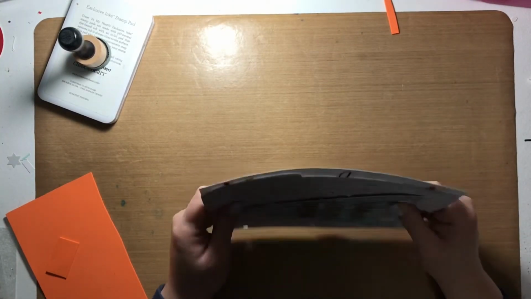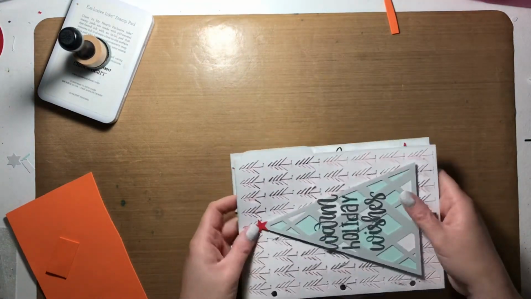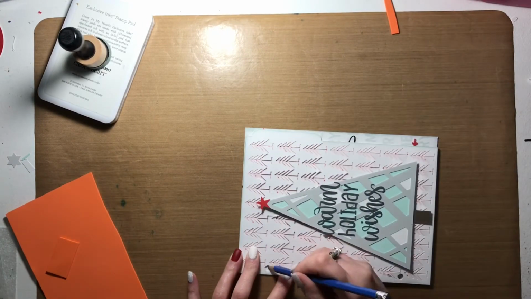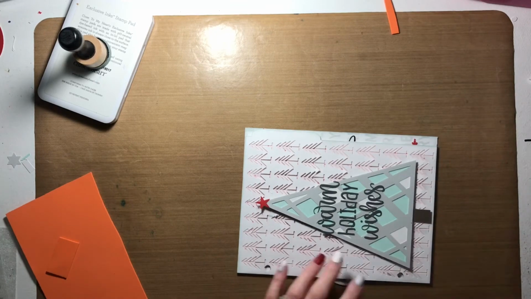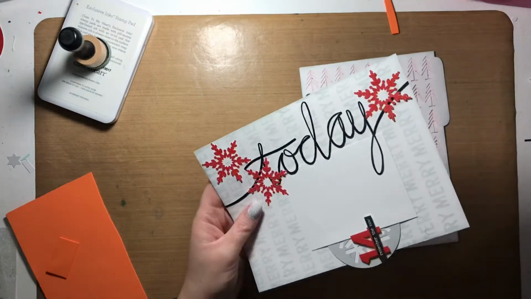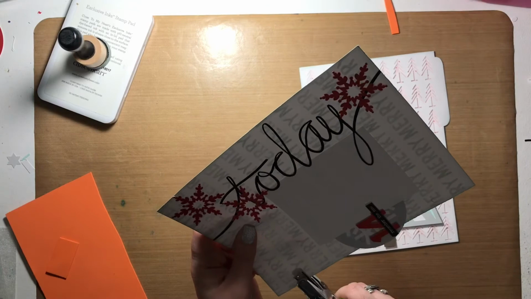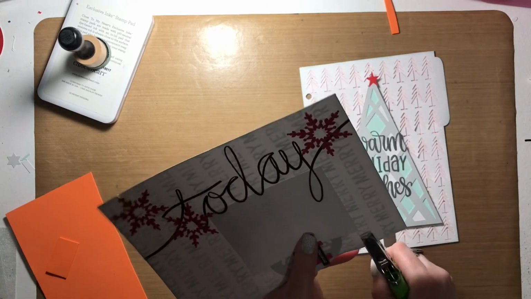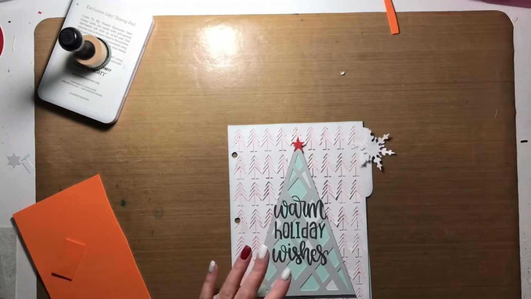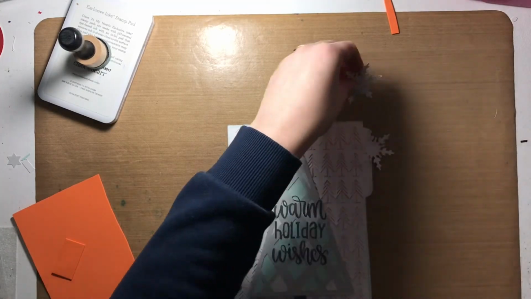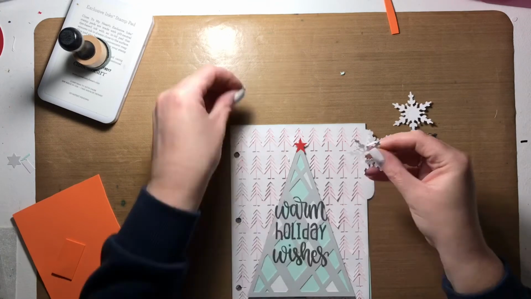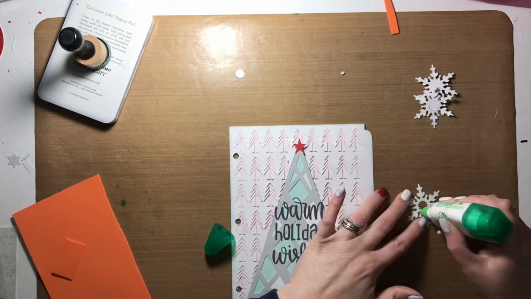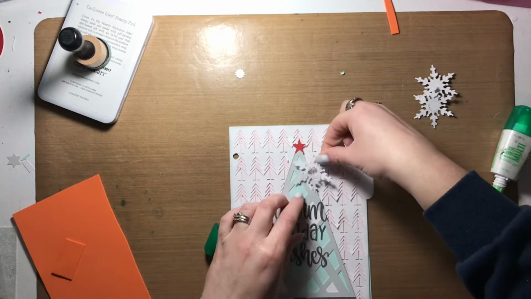So here, I just wanted to show you how I add the circles, the holes, to my pages so that they go inside the album. Because these are both 6x8 pages, it's relatively easy. I just take a page that already has holes in it, or the page protector, and I use a pencil to mark where the holes will be, and then use just a single hole punch to create my holes.